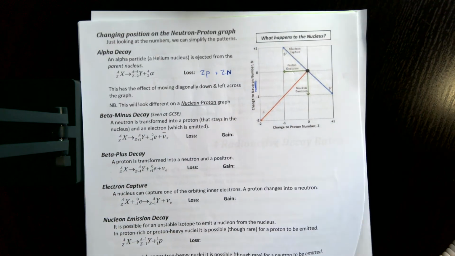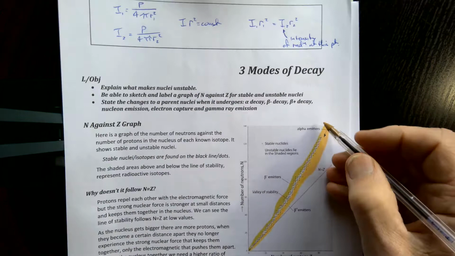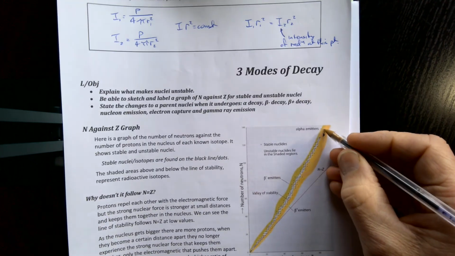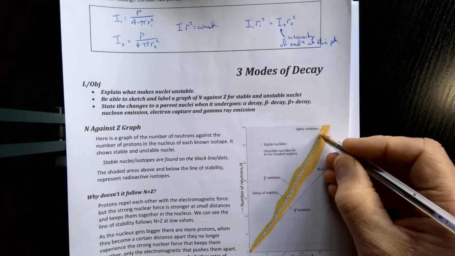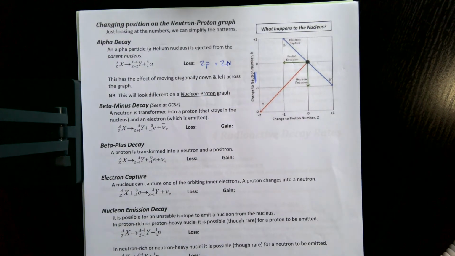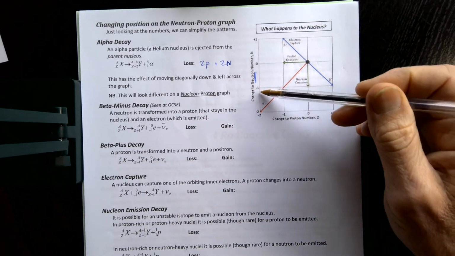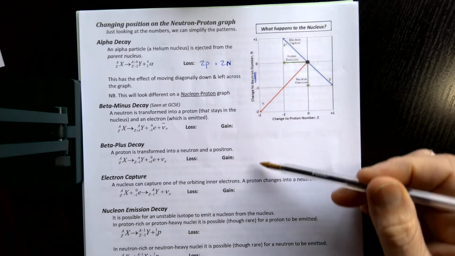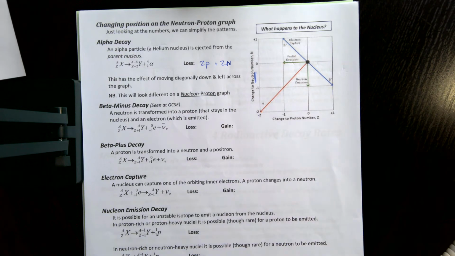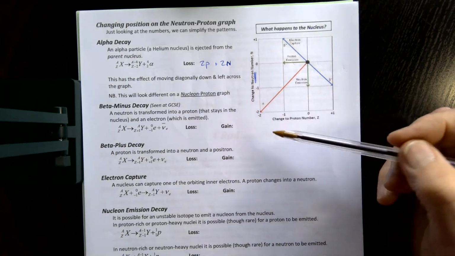Okay, so it doesn't matter where you're starting on the graph. Let's say somewhere up here, you are going to move along 2 and you're going to move down 2. Now if this is nucleon number, protons are still going to go down 2, but you're going to change 4, so just be wary, but mostly in the exams we'll just get neutrons to make it easier.